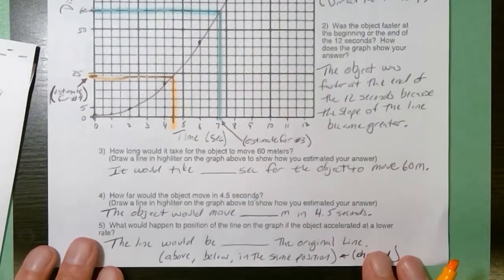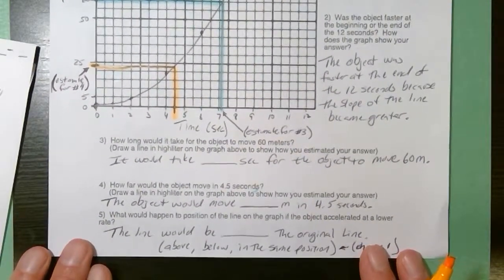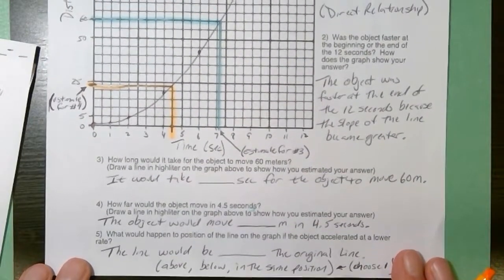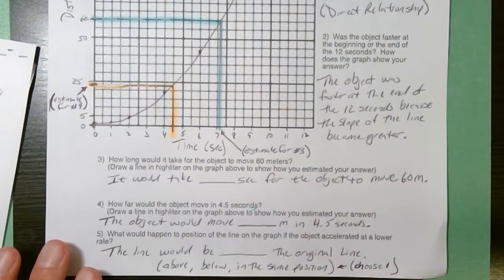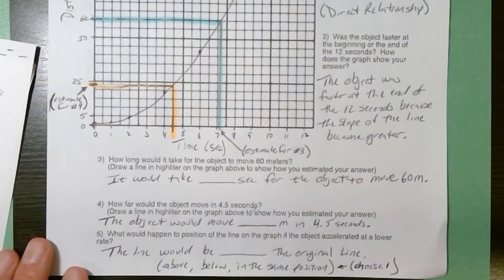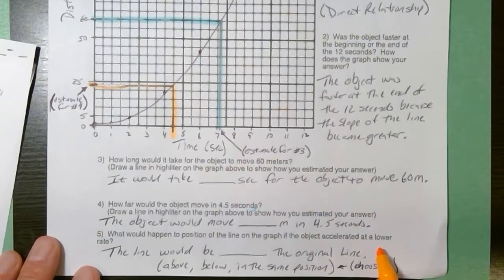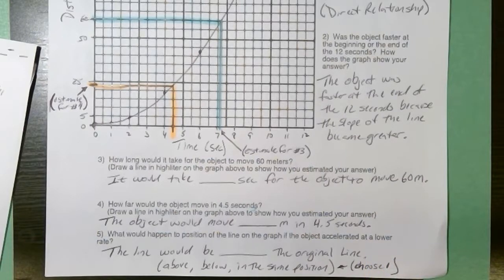Now, the position of the line. Okay, on a graph, there's only 3 things it could do. The line could be higher, it could be in the same position, or it could be lower. So, if your object accelerated at a lower rate, that means that the velocity or the speed is not increasing as rapidly.